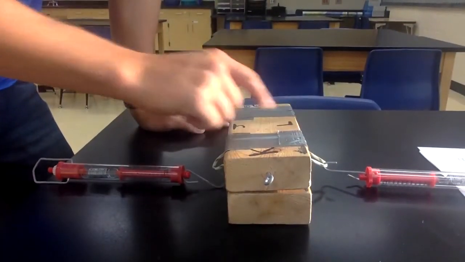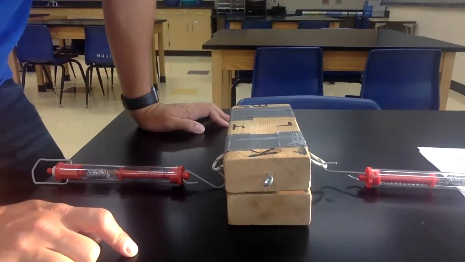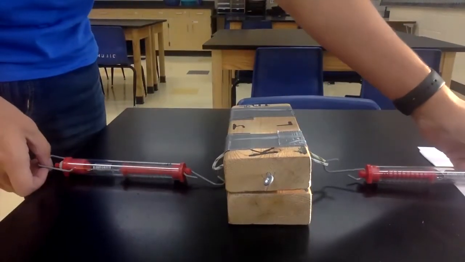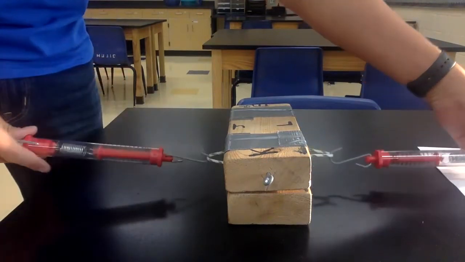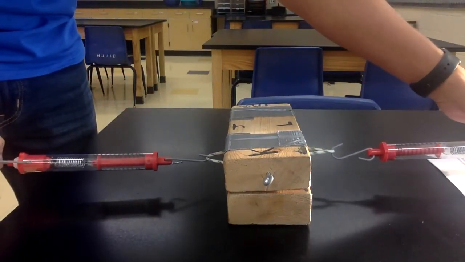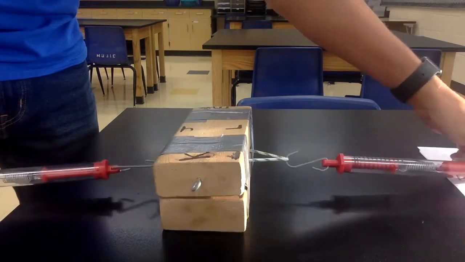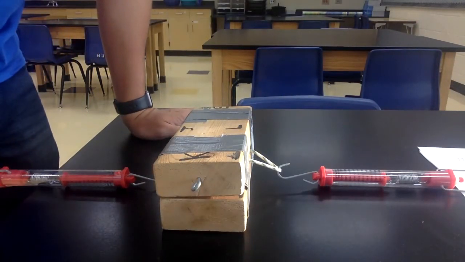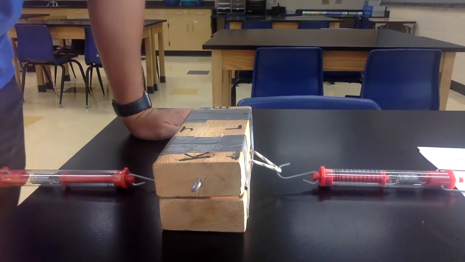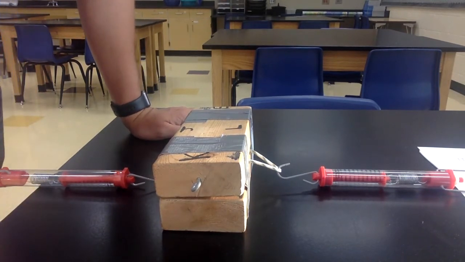L is on the right side, J is on the left side. Here we go. L is going to be having 3 newtons of force applied, and J will have 9. 3, 2, 1. The block moved to the left. And the magnitude force, again, we would subtract the forces being applied, which would then be 6 newtons.